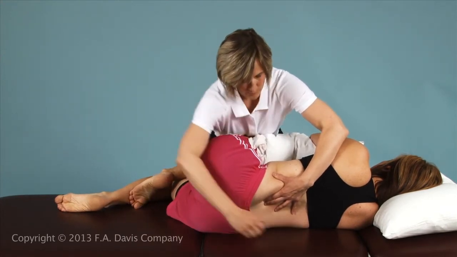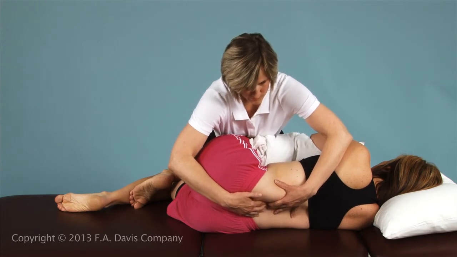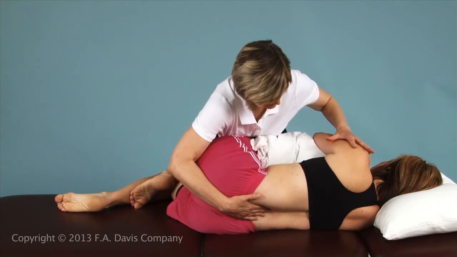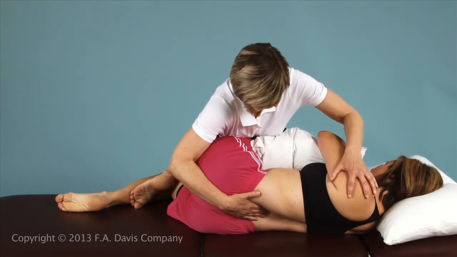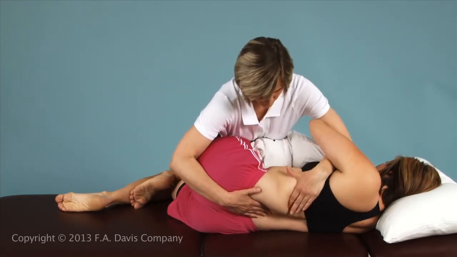Maintain the patient's hip flexion by stabilizing the leg between your body and the treatment table, and place your caudal hand on the superior spinous process to monitor motion. Passively rotate the patient's trunk backward to take up the slack until just before you feel the superior vertebral segment move. Rest your forearm on the patient's torso.